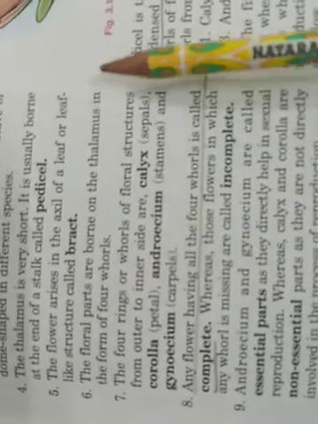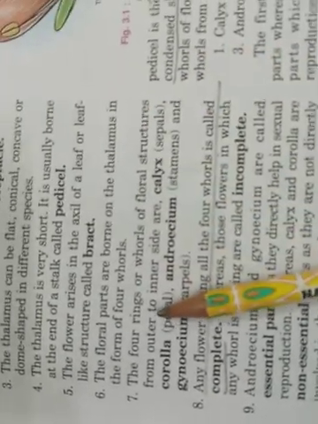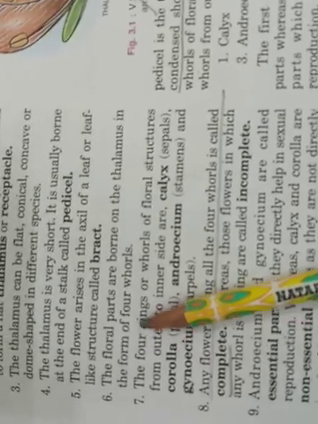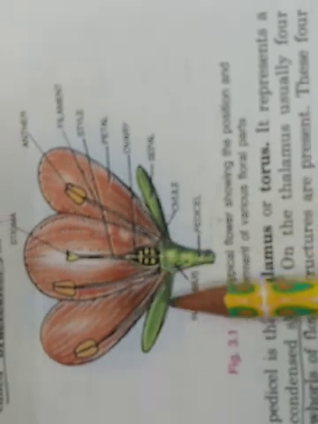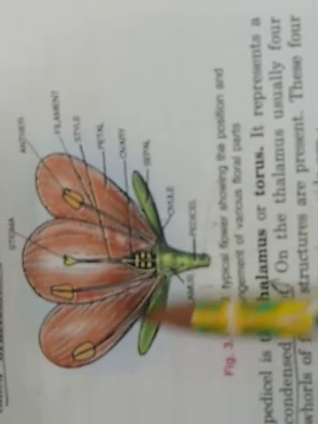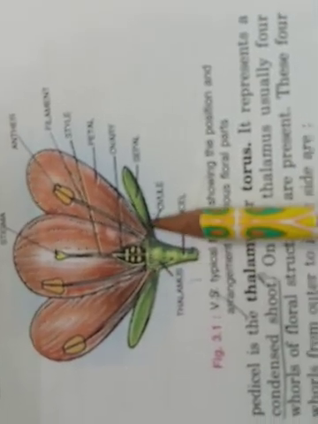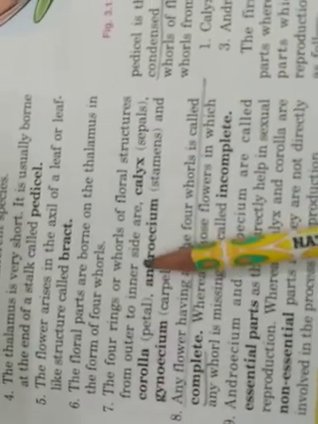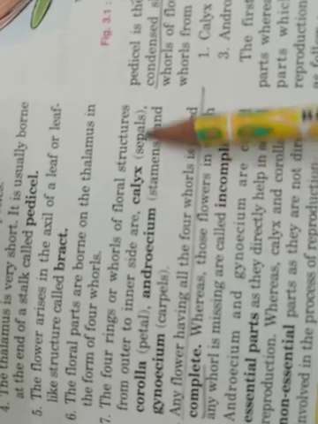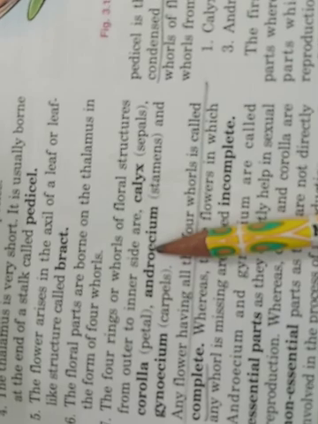You have studied about flower in your previous class also, and you know that a flower has the floral parts, and all these floral parts you can see here, they are borne on this thalamus. See here, these floral parts, they are borne on the thalamus. The 4 rings or rolls of the floral structures from outer to inner side are calyx, that is sepals, corolla, that is petals, androecium, stamens, and gynoecium, carpels.